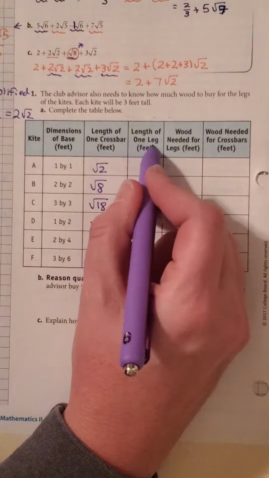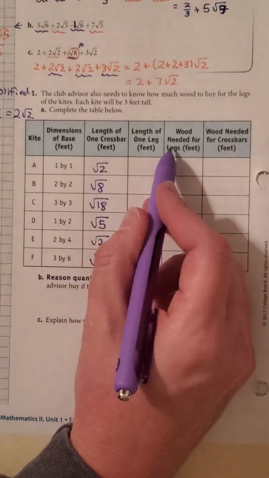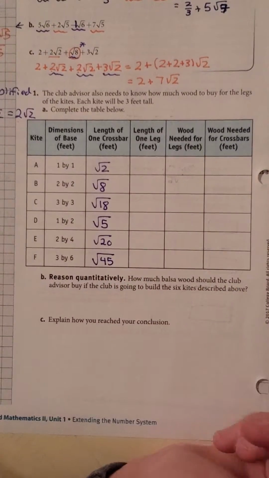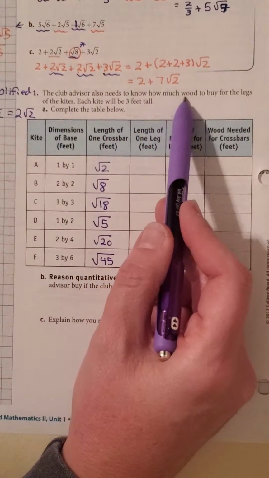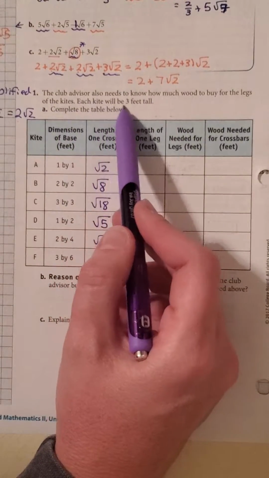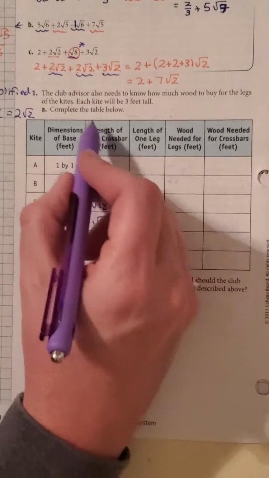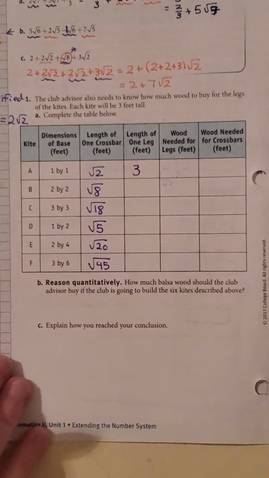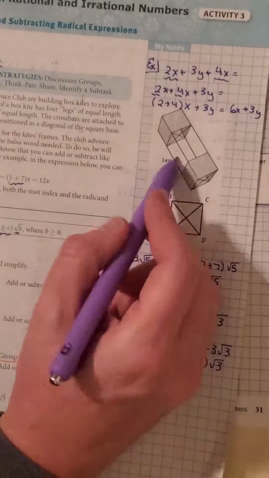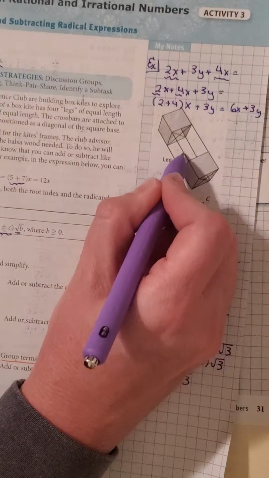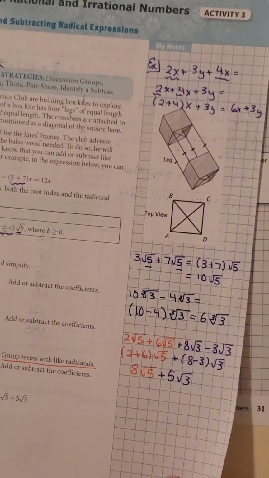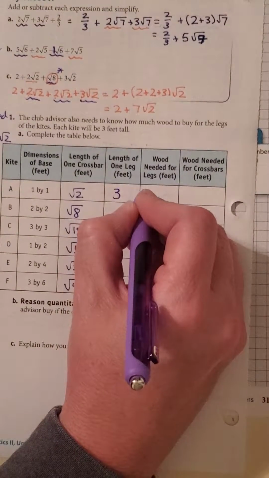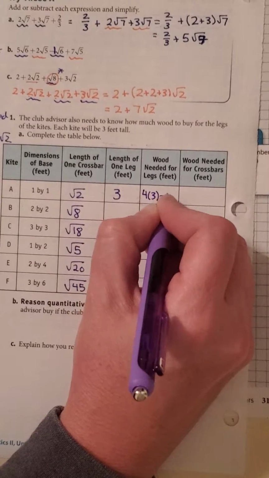And then it says the length of one leg, and then the wood needed for the legs in feet, and the wood needed for the crossbars in feet. It does say the club advisor also needs to know how much wood to buy for the legs of the kites. Each kite will be 3 foot tall. So the length of the leg will still be 3 feet. And I believe if we look back, there were 4 legs. 1, 2, 3, 4 legs on this kite. And so we would need 4 times 3, which would be 12 feet.